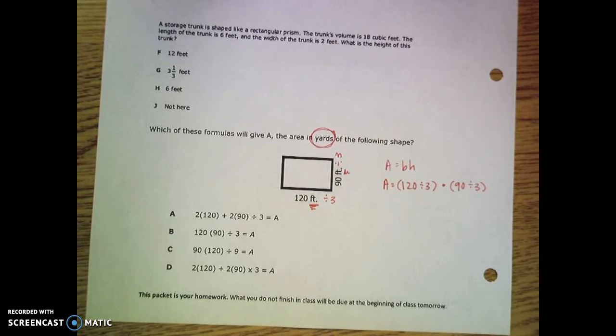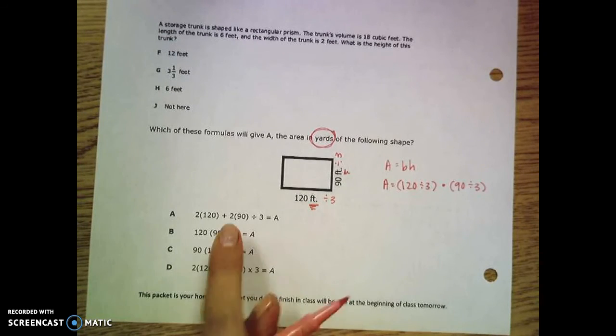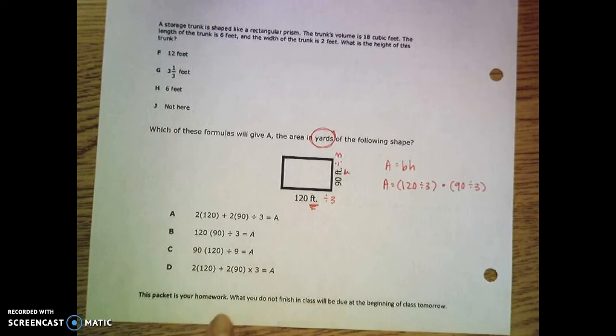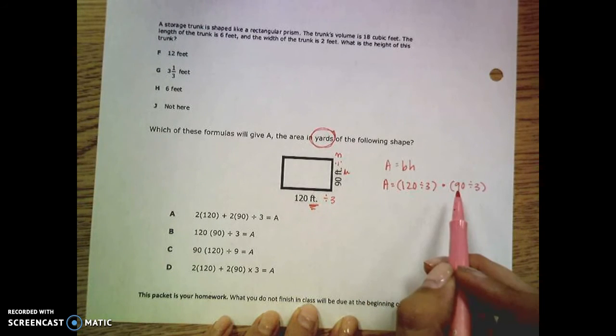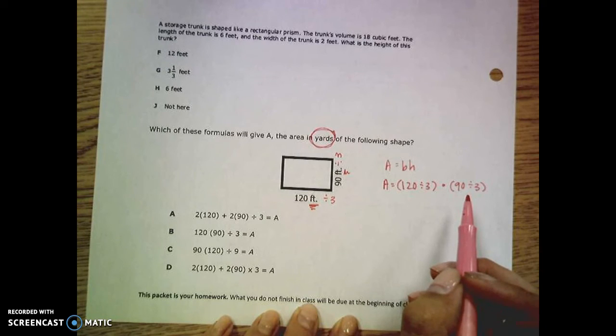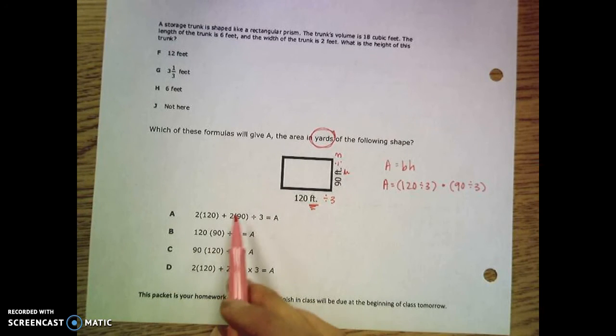I'm not actually solving any of this because my answer choices aren't solutions. It's not actually asking you for the answer for this area in yards. It just wants you to set it up. So I have my feet measurements, so 120 and 90. I've divided them both by 3 to convert them into yards. But this still doesn't match any of my answer choices.